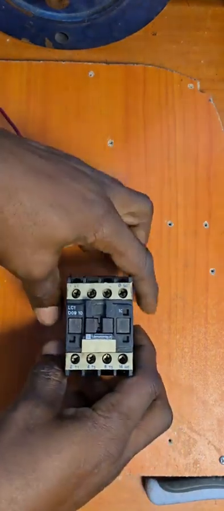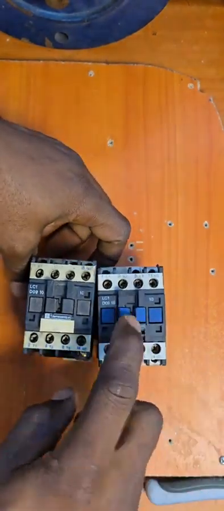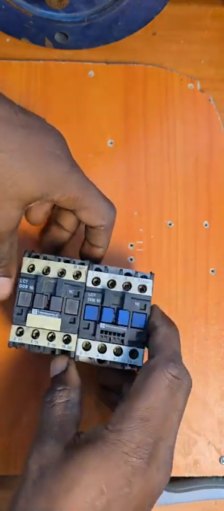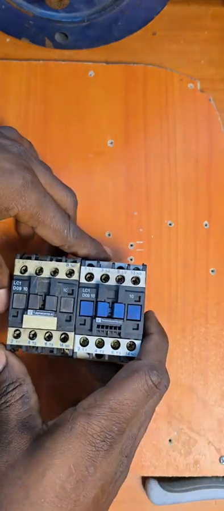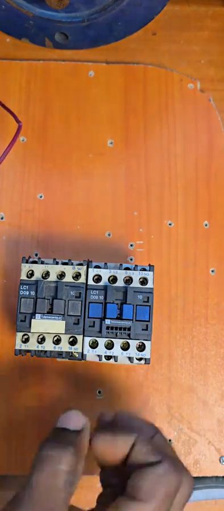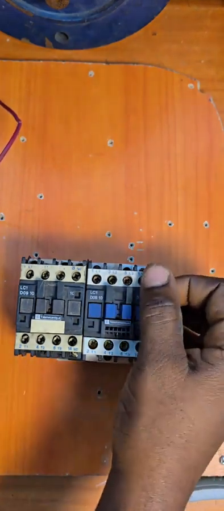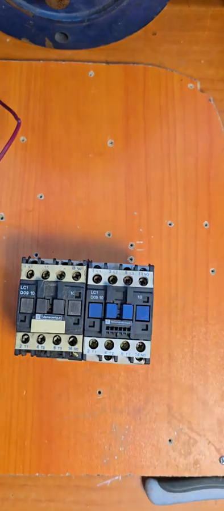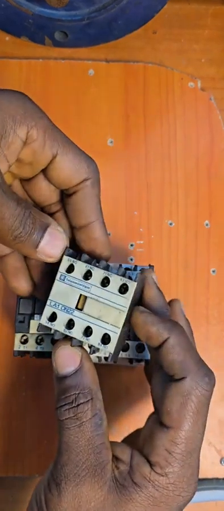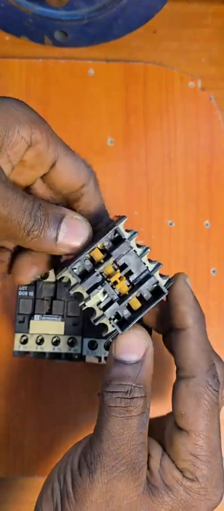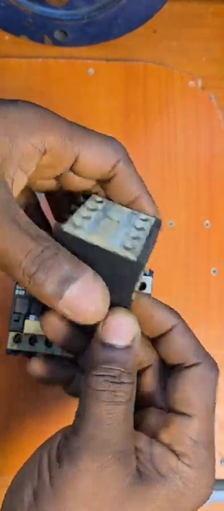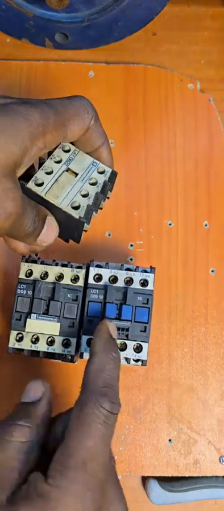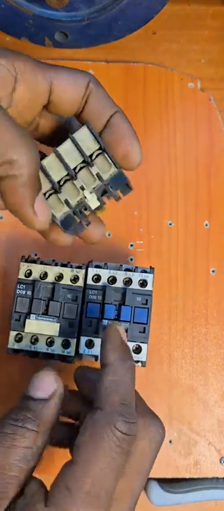This one also is similar to the first one we talked about. These 2 are the same brand. And if we want to have more auxiliary, there is this block. This is an auxiliary contact block. This one cannot work on its own.